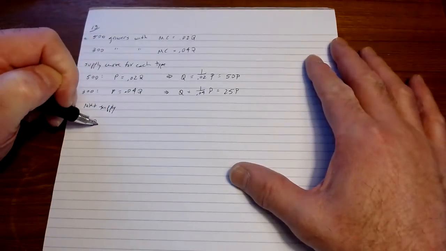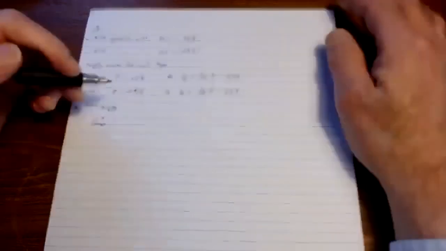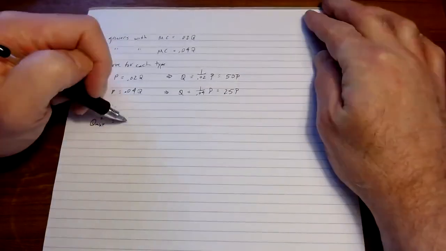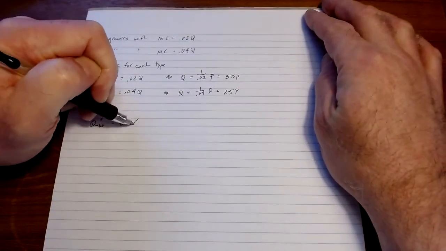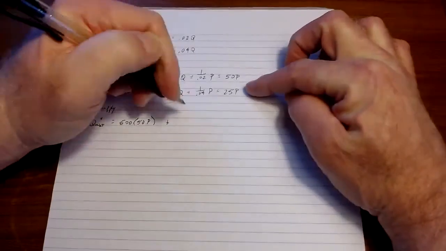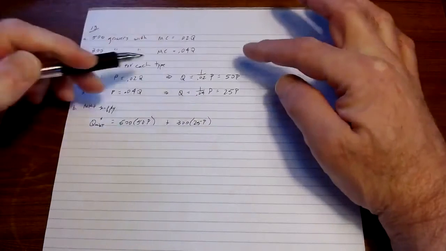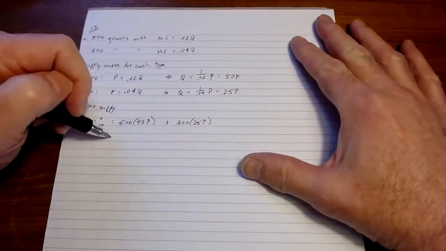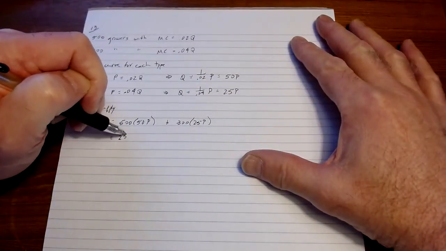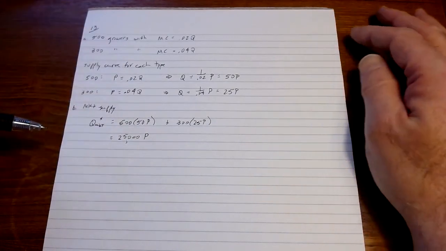So the market supply is going to be 500 times 50P, plus 300 times 25P. So we're summing quantities here. That's going to be 25,000P. Those are the growers with good conditions.